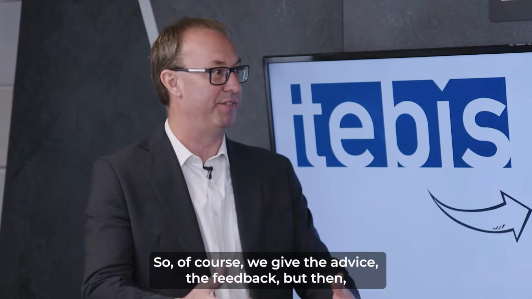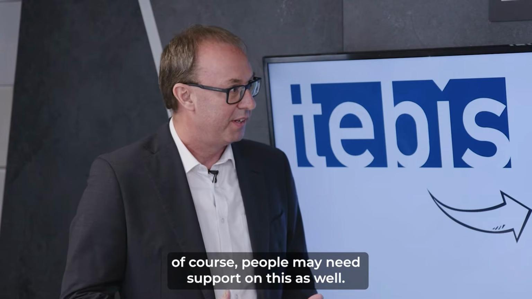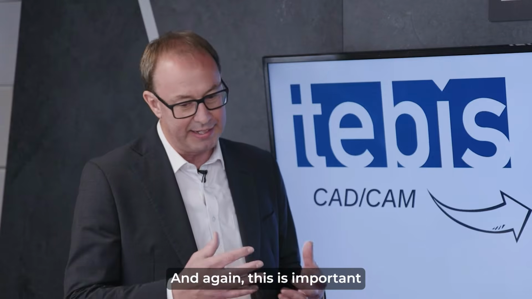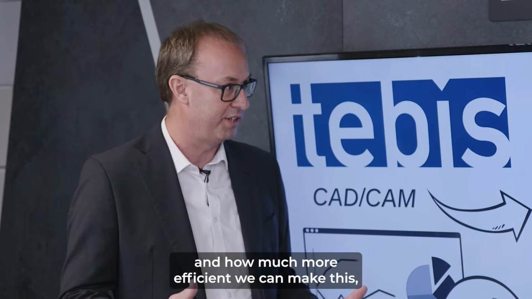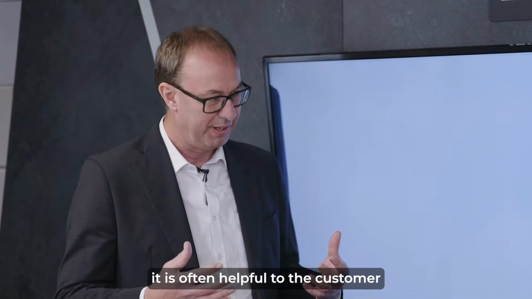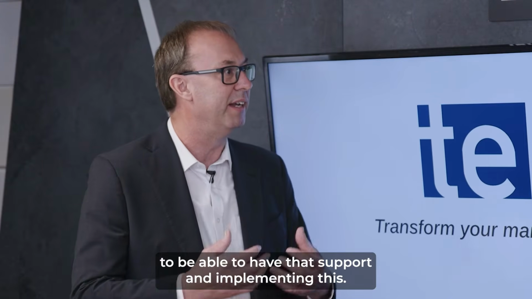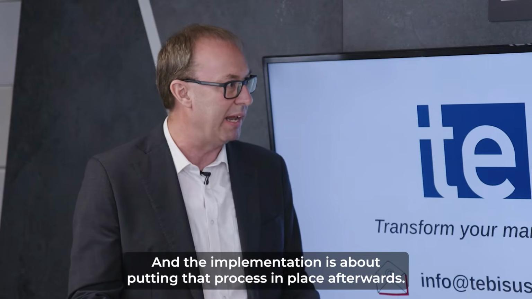So of course we give the advice, the feedback, but then of course people maybe need support on this as well. So of course we have the implementation team as well. And again, this is important because once we've got an idea of how the process should look and how much more efficient we can make this, it's often helpful to the customer to be able to have that support in implementing this. And the implementation is about putting that process in place afterwards.